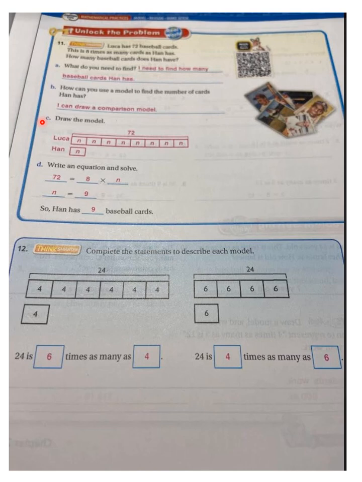C. Draw the model. I know that Lucas has 72, and I know that he has 8 times as many. So it'd be 1, 2, 3, 4, 5, 6, 7, 8 boxes with the letter N in it, and Han has N. He has that box there, okay? So it says, write an equation to solve. We know there are 72, and we know that this is 8 times as many as Han has, okay? So the 8 boxes, 8 goes here. So 72 equals 8 times N. N equals 9 because 9 times 8 equals 72.